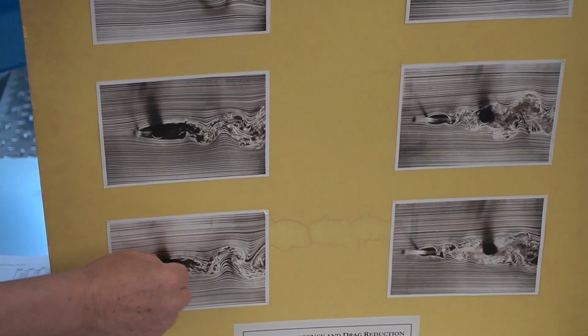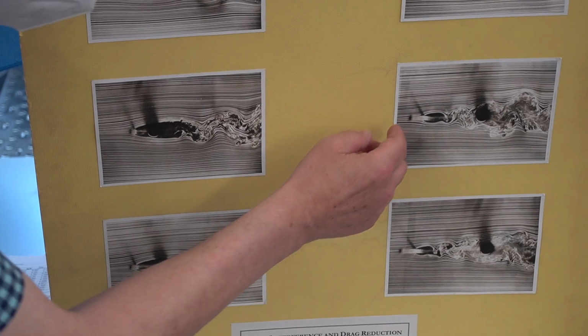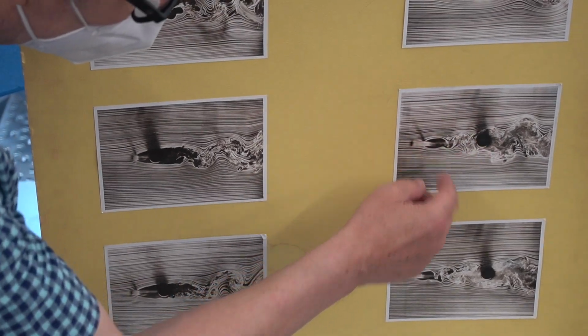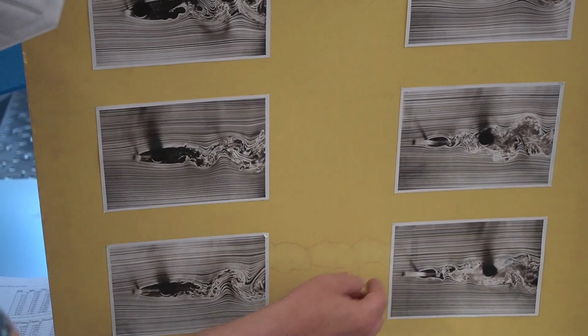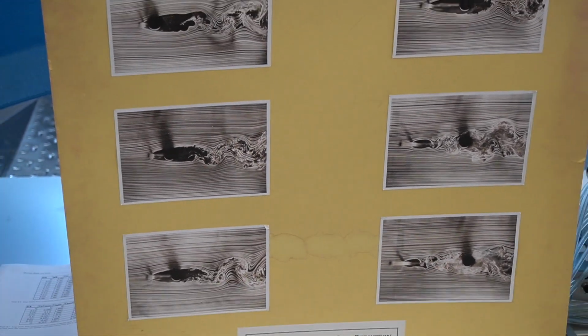You've got low pressure in front of the cylinder and low pressure behind. So the drag of this is almost zero. Not quite. And then as the gap between the plate and the cylinder gets big, then you've got enough space to put a Kármán vortex street, an alternating sign system of vortices, between the plate and the cylinder.